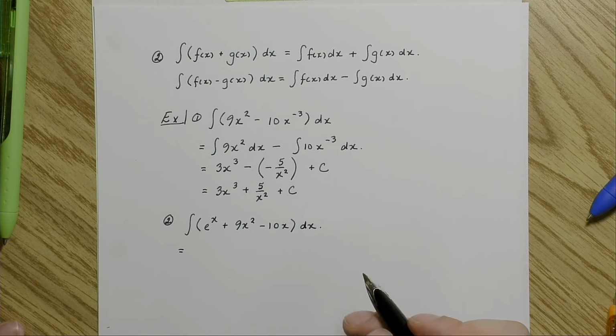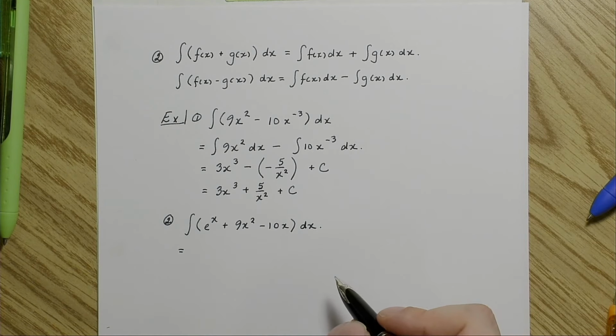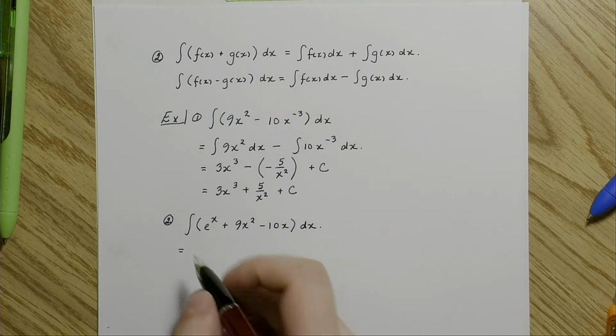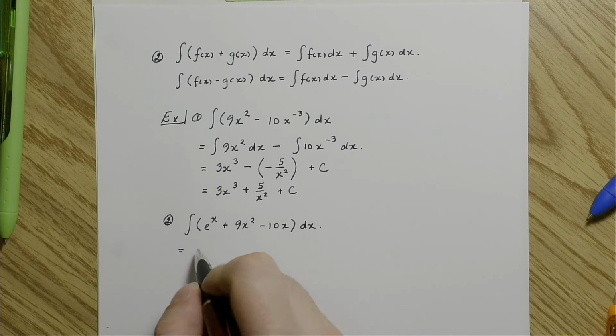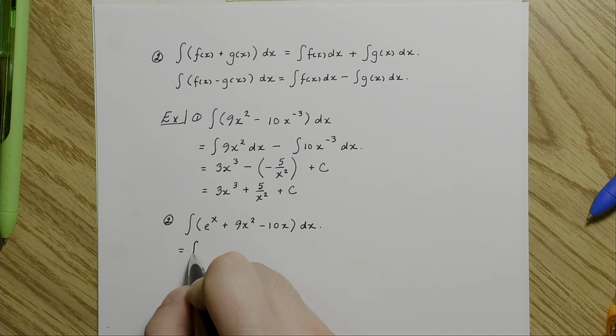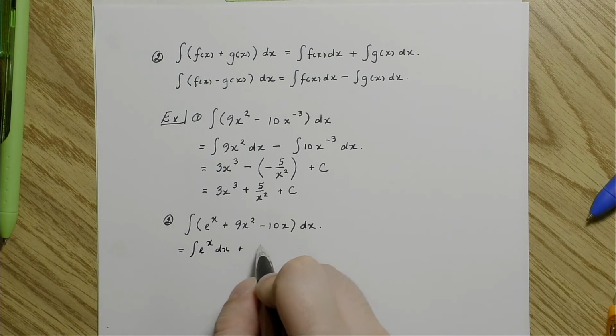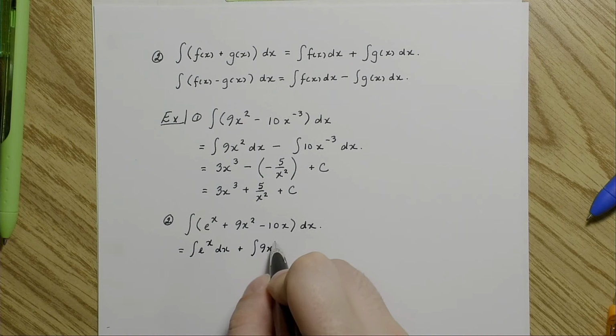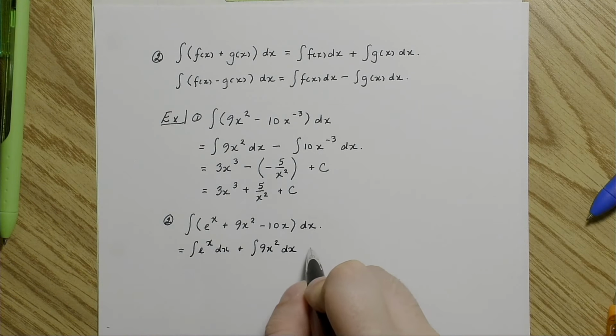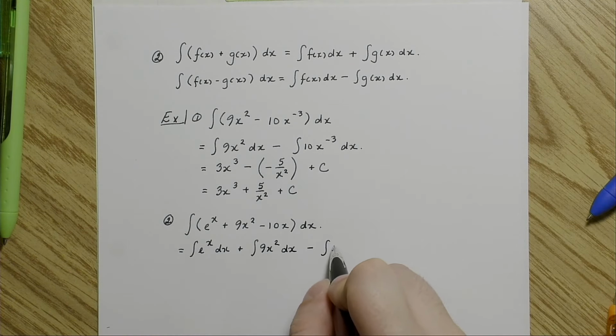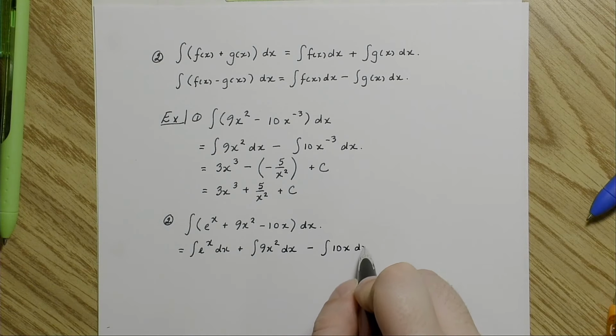So what I'm going to do is apply the second property to this. I can break this integral up into 3 separate integrals: the integral of e to the x dx plus the integral of 9x squared dx minus the integral of 10x dx.